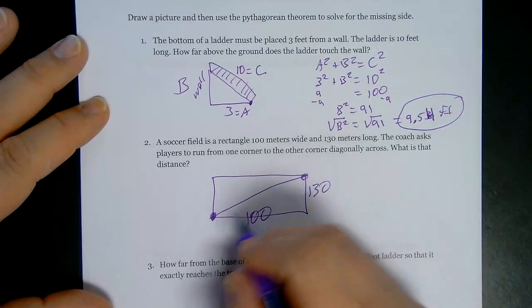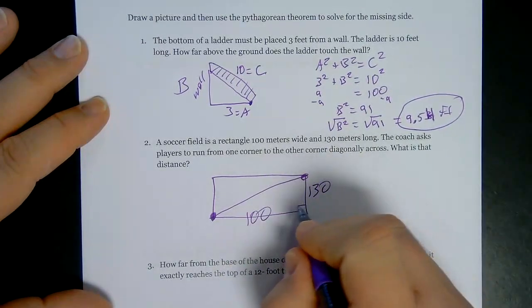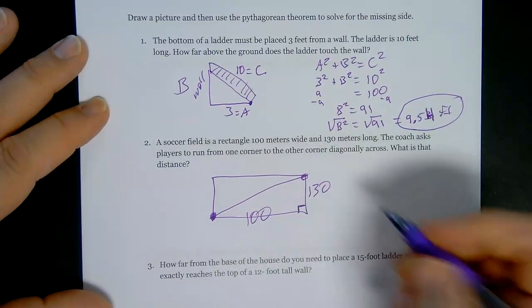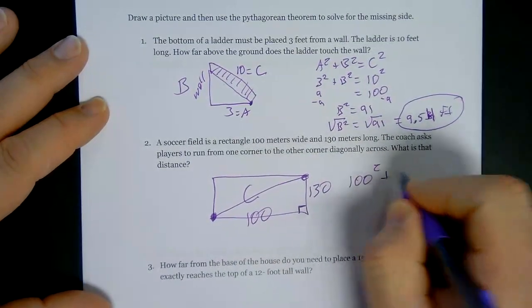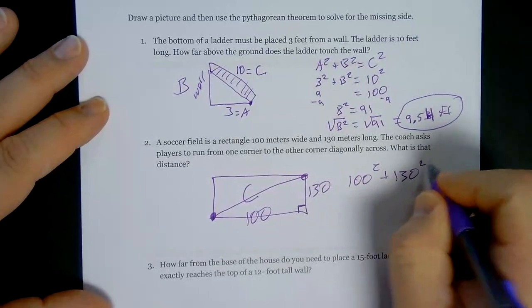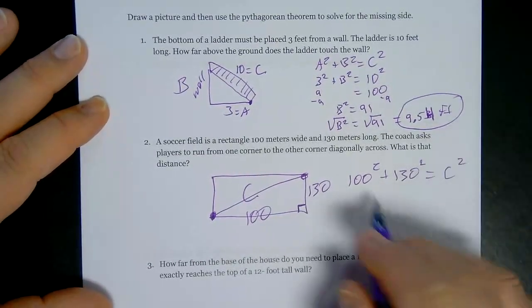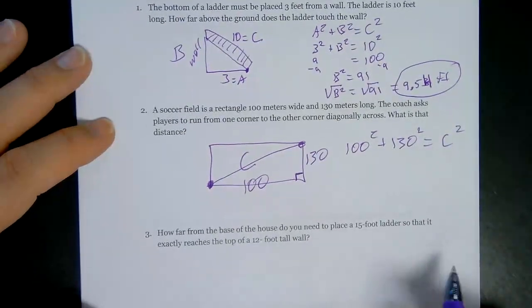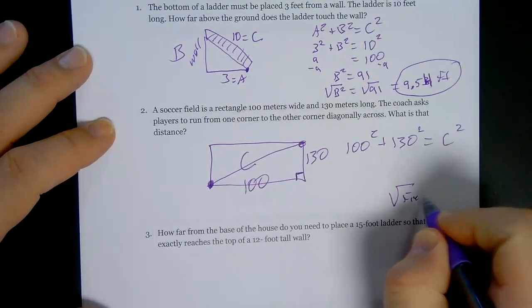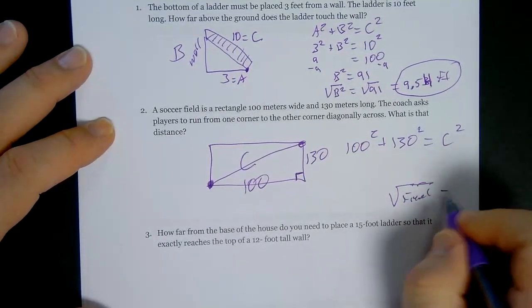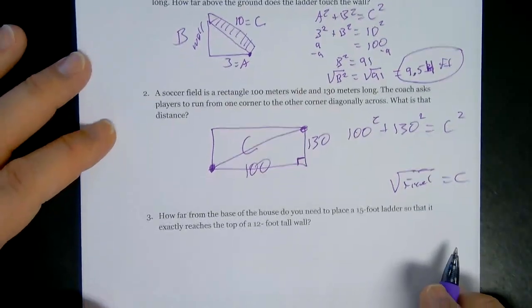And that looks like it's going to be my hypotenuse, because the soccer field has right angles on the corners. So I'm going to call that C. So we're going to go 100 squared plus 130 squared is equal to C squared. So there's the setup, and I'll let you finish it off. Remember, make sure you are square rooting your final result to get it down to C. So make sure you do that.